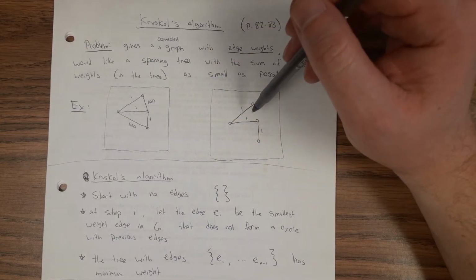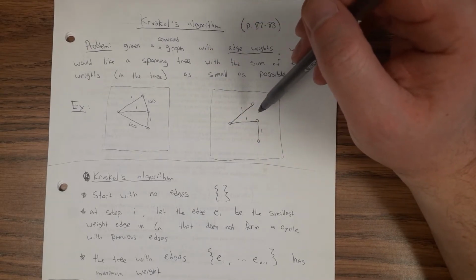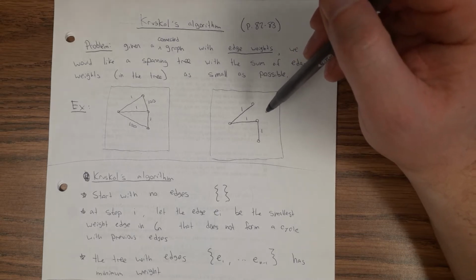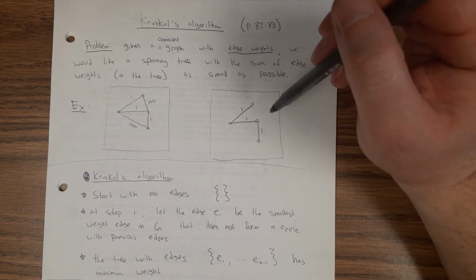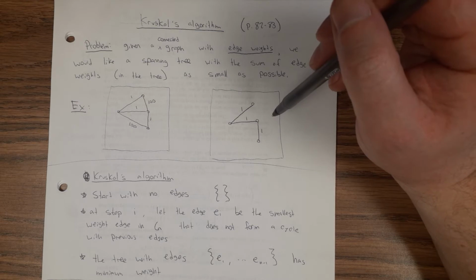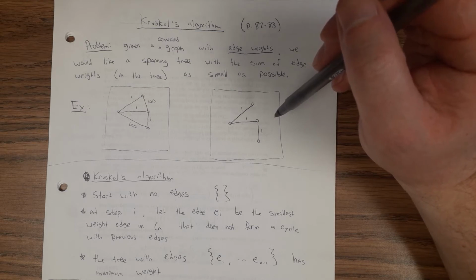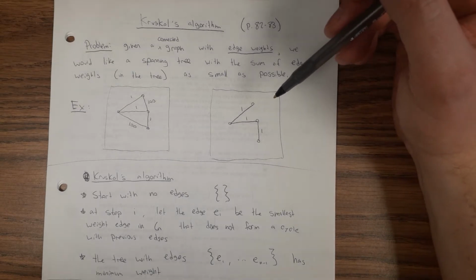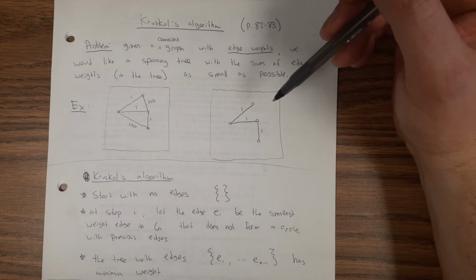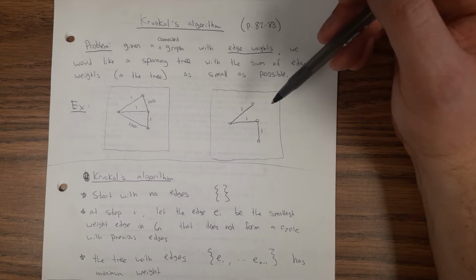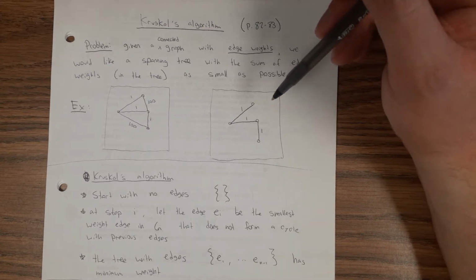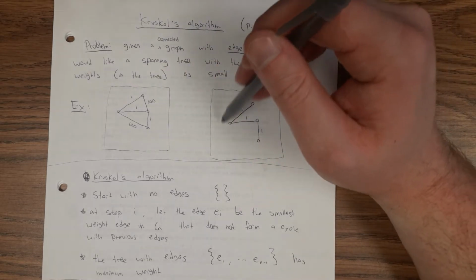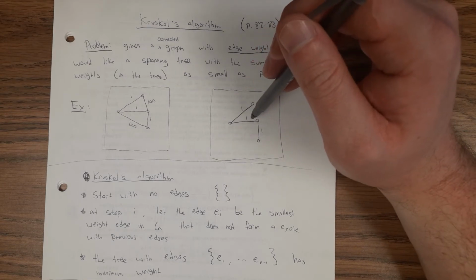Sometimes there's a tie for the smallest weight spanning tree, so as usual I'm going to try to be careful with my language. I might slip up a little bit, but I'm going to try to use the words a minimum weight spanning tree rather than the minimum weight spanning tree, because there may be several spanning trees that have a tie for the smallest possible weight. In this case, there's just one minimum weight spanning tree, actually.